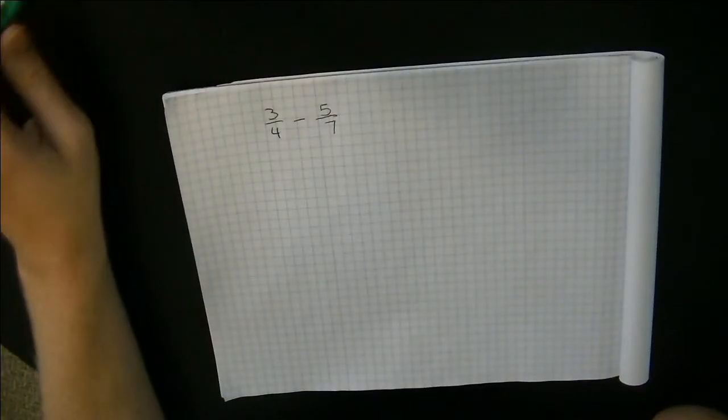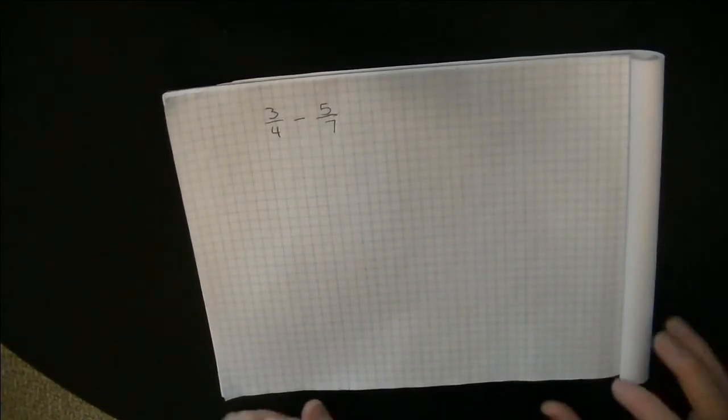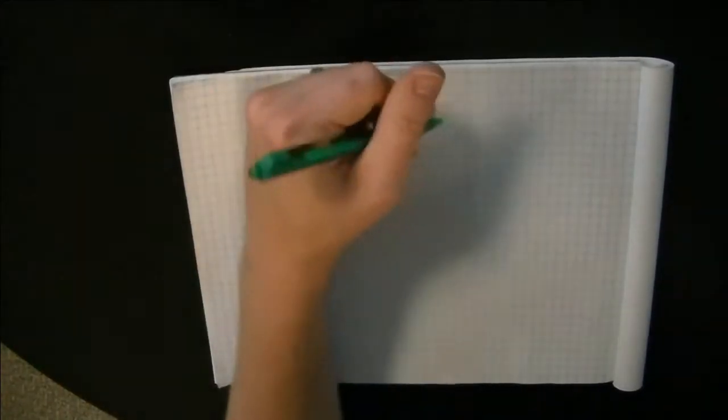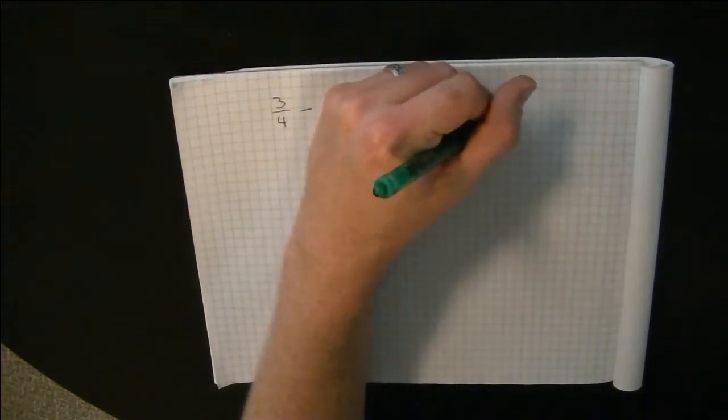Okay, what's the difference between 3/4 and 5/7? is what this question is asking. So we're going to need to do subtraction. Subtraction is basically the same thing as addition when it comes to fractions. Our first step when we're doing either addition or subtraction is to find a common denominator.